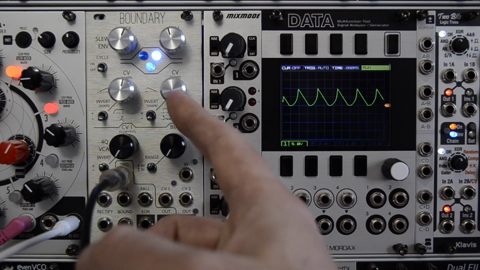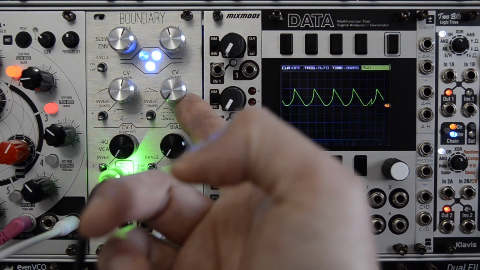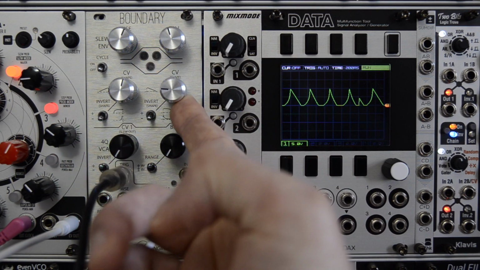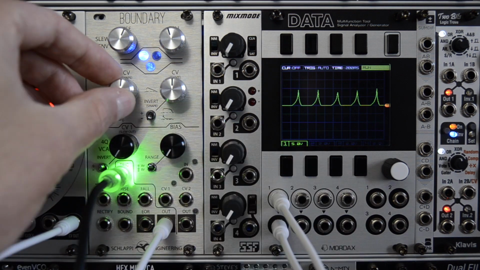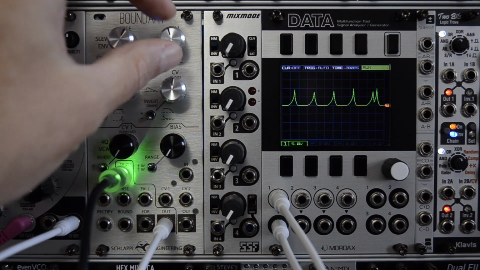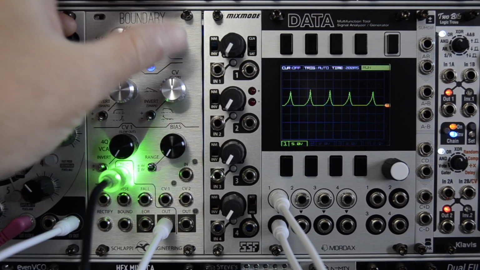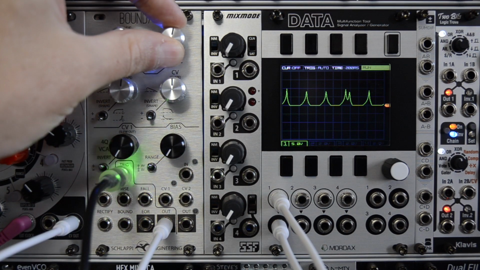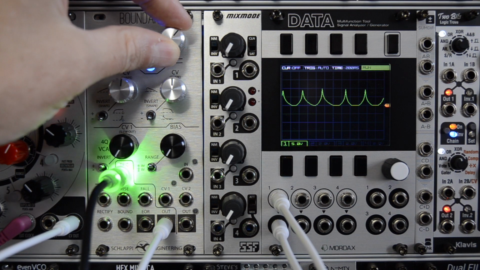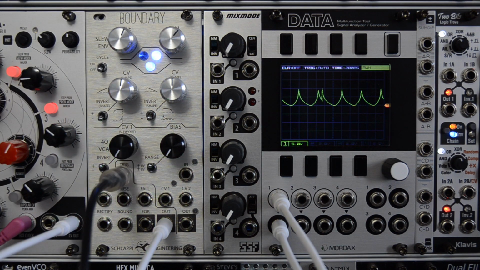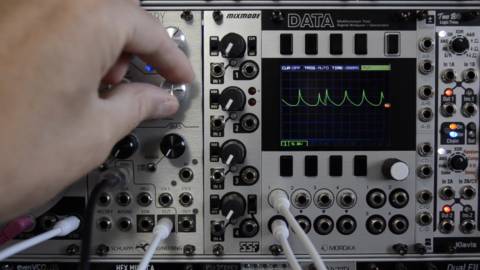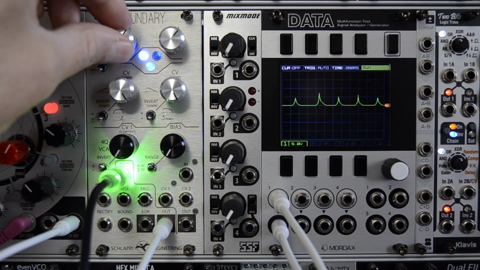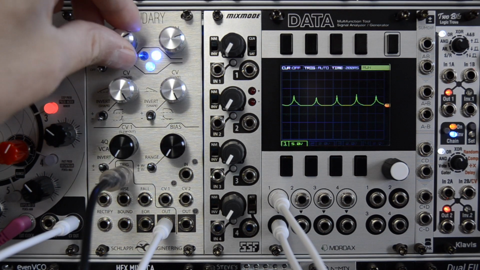A similar thing happens for the fall stage. Adjusting these curves also influences the timing of the stages. And of course, if you turn these up completely, you end up with really exaggerated curves.